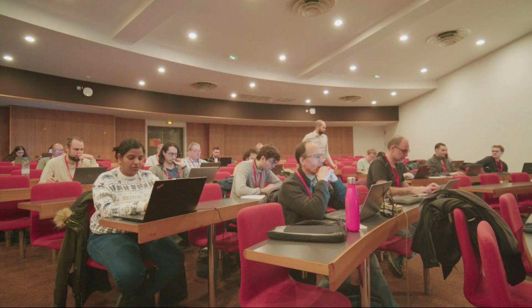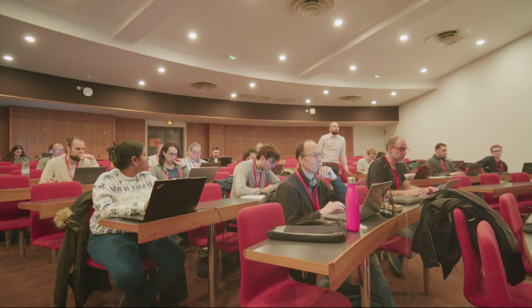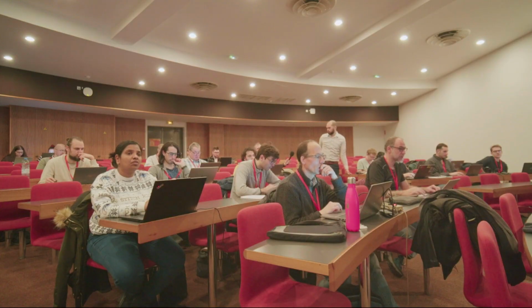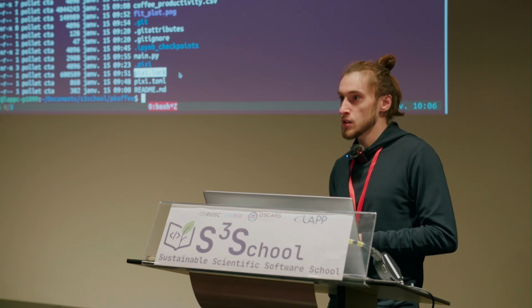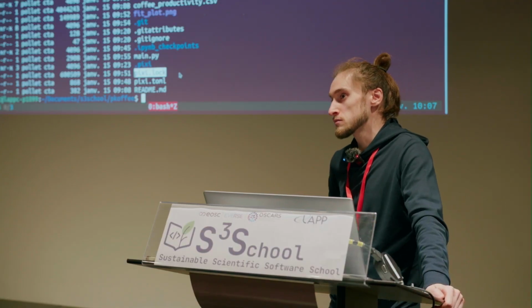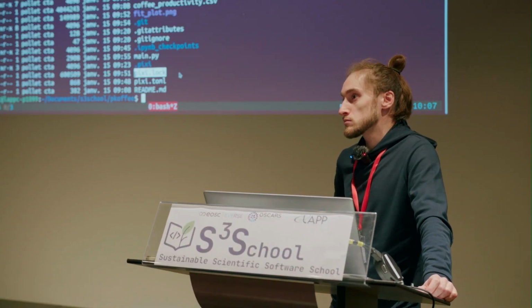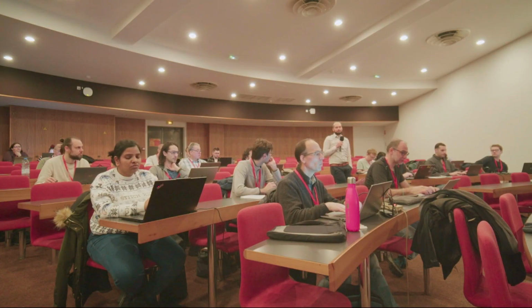And how does it fit inside the Docker or Podman environment? Like anything else, basically. You make a Docker image, you install Pixi inside, and then you can make an environment inside your Docker image. And then you use it. Yeah, it's nothing special, I would say. We'll see that next week.